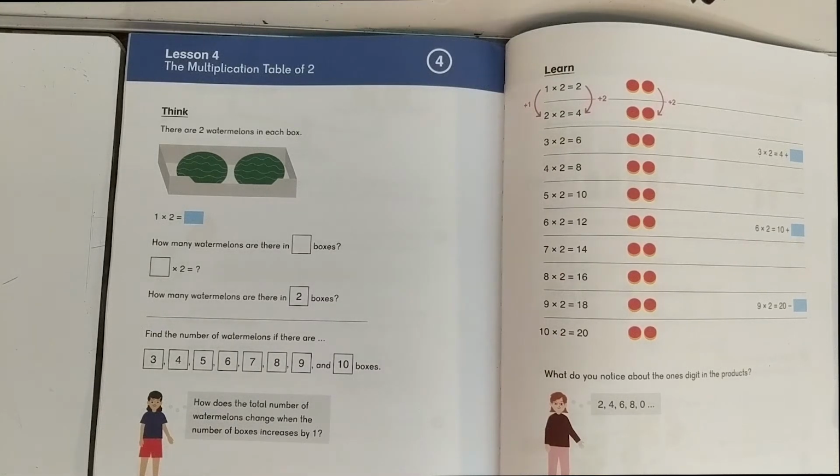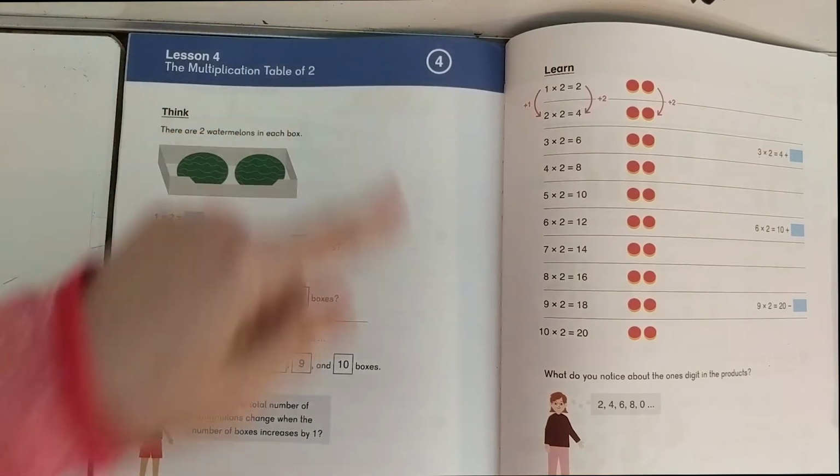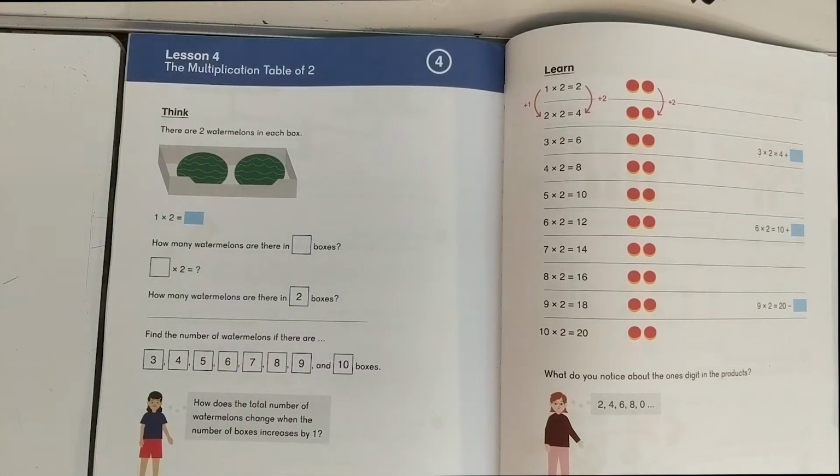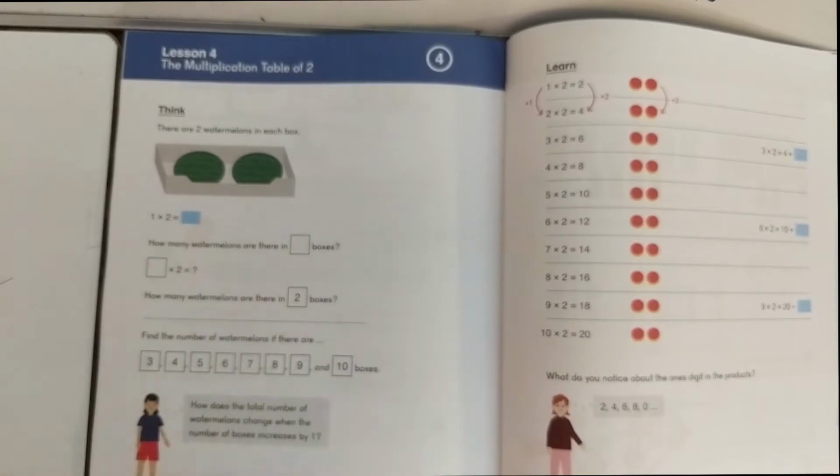Good morning. Today we are going to work on lesson 4, the multiplication table of 2. That means we're going to practice multiplying by 2's.